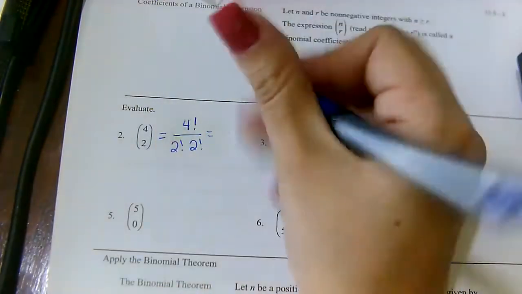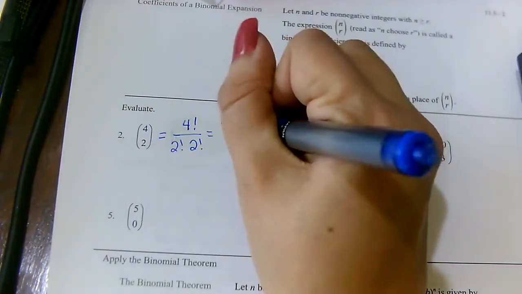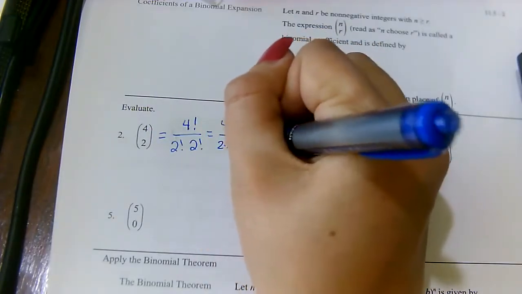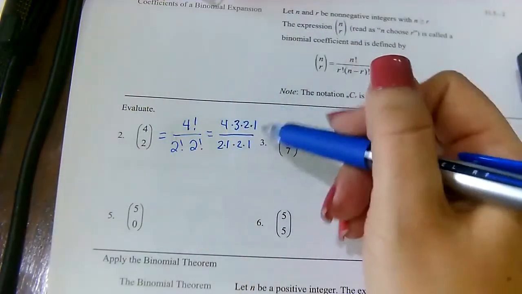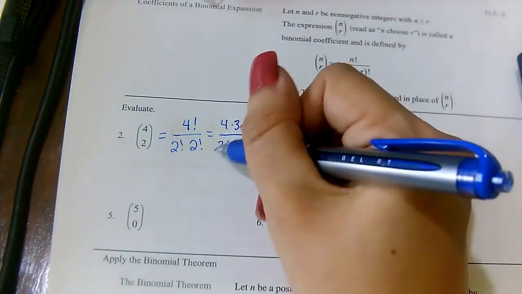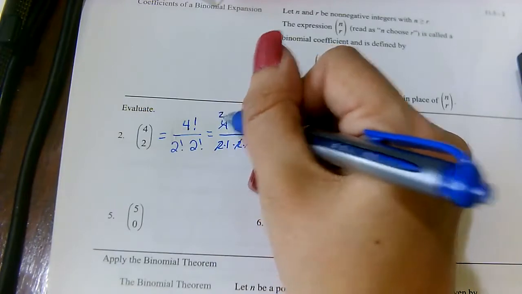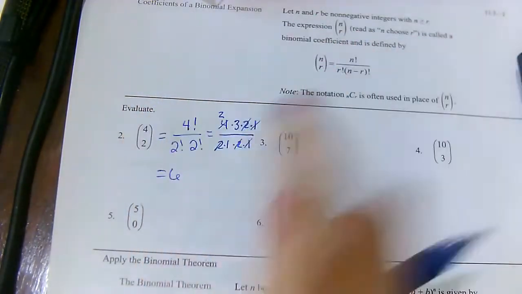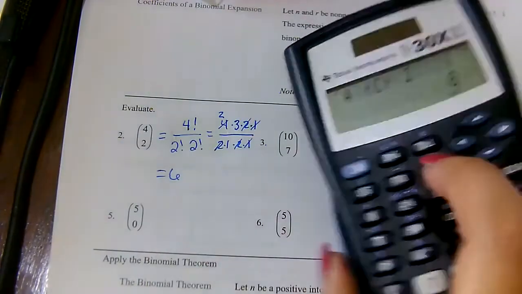In other words, this means 4 times 3 times 2 times 1 over 2 times 1 times 2 times 1. If I have it like this, you can see that the 2's cancel, the 1's cancel, the 2 goes into the 4 two times, and all I'm left with is 2 times 3, which is 6. See, we don't have to do all this. Let's just use the calculator.